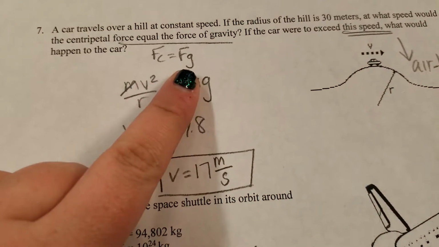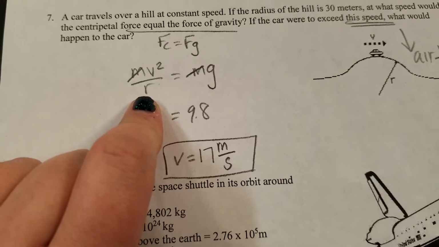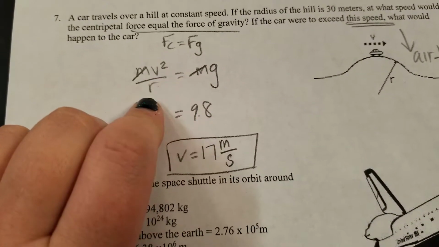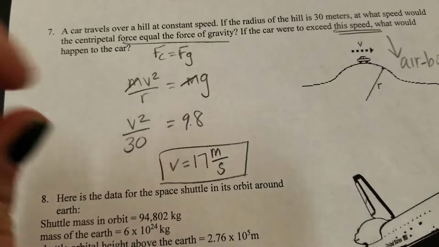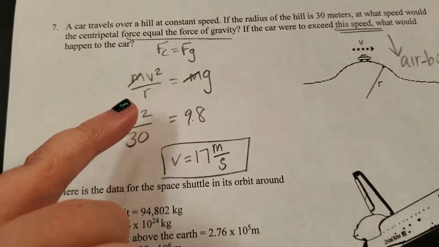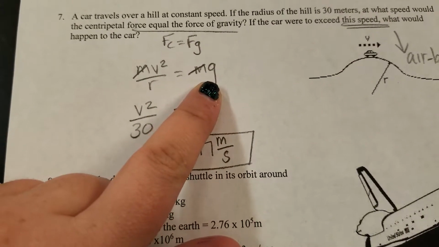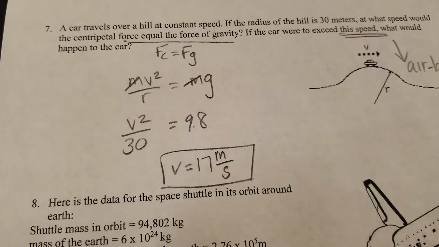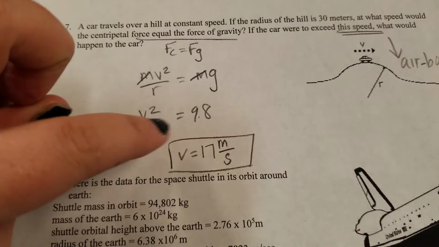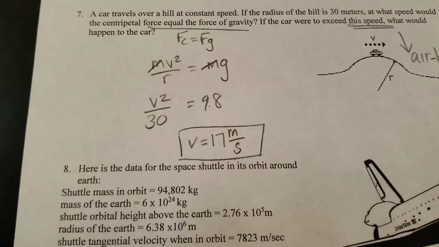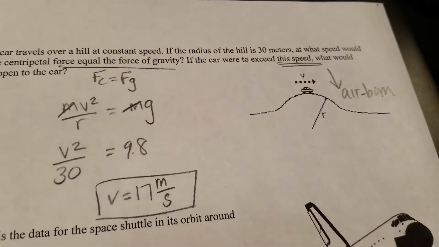So I set up Fc equals Fg. We know the equation for centripetal force is mv squared over r. Anytime you're not given a variable, just write out the equations without any numbers and then see if that variable will cancel, because in this case we didn't have mass. But I knew that Fg, the weight, could be represented by little m times lowercase g, or 9.8. Then it becomes a pretty simple equation to solve for v. You do 30 times 9.8 and take the square root to get 17. And then it says if the car were to exceed this speed, what would happen? Well, you're going to be airborne at that moment.